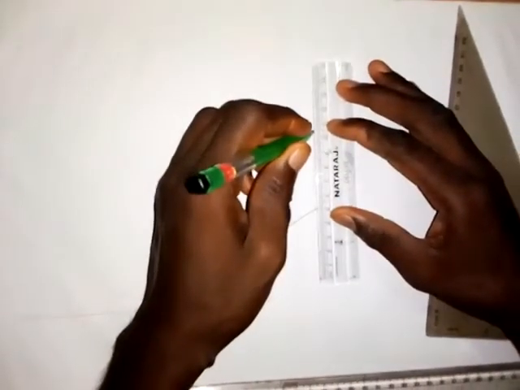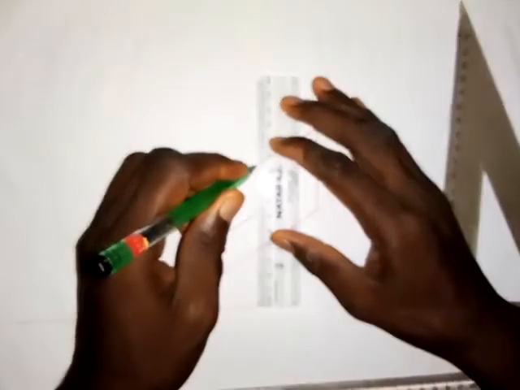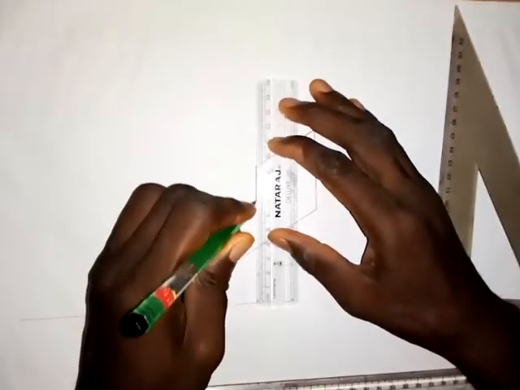I'll also make this a thick line. This also I will make a thick line. Alright, so as you can see there, that means we have produced this shape in the front elevation. That's what I have done here.